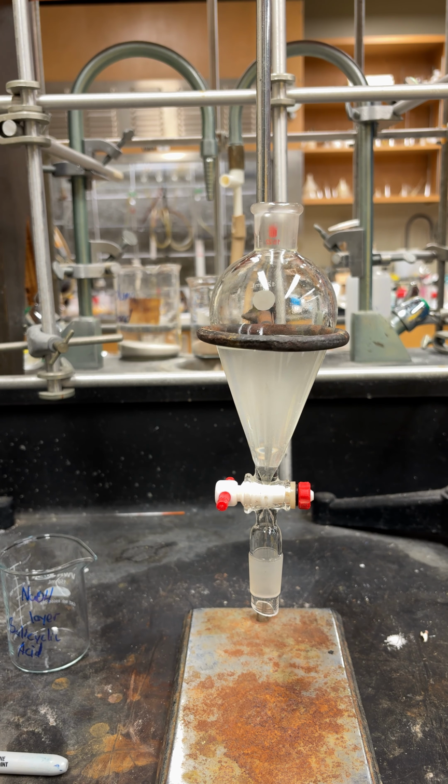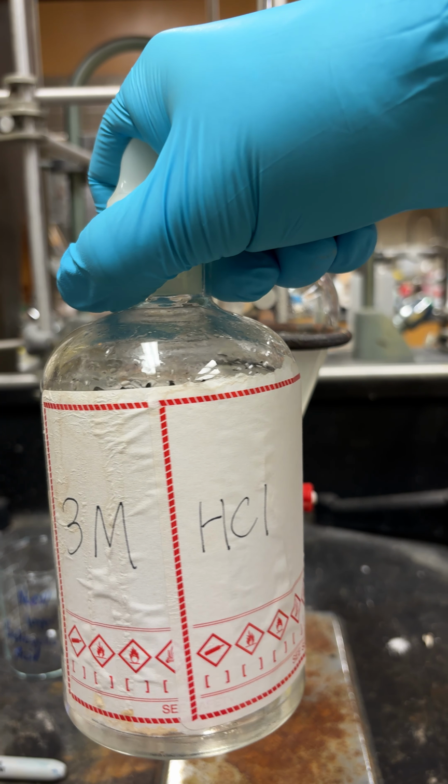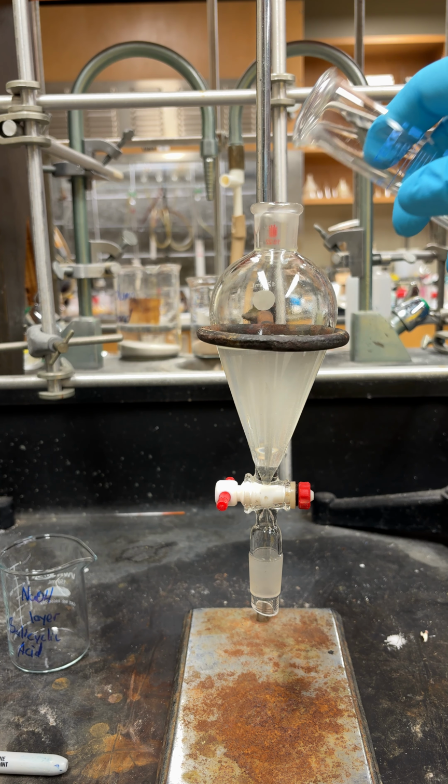So the first thing we're going to do is remove the ethyl 4-amino benzoate using 3 molar HCl solution. Now, what this is going to do is it's going to protonate the nitrogen, and it's going to create the salt, which is going to be soluble in the aqueous layer, which is going to be the HCl we're putting in.